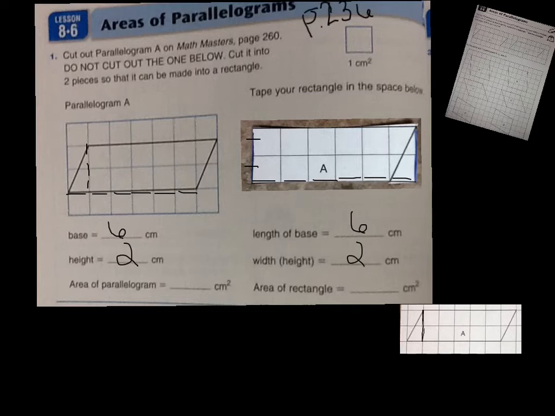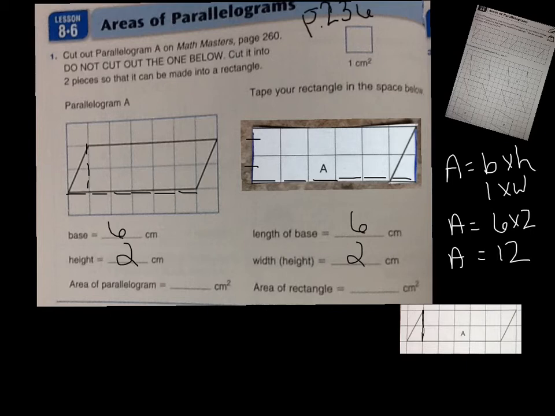I already know the formula to figure out the area of a rectangle is area equals base times height, or length times width. So I can multiply 6 times 2 to get my area of 12. And I can double check by counting as well. We know that as we cut and moved pieces from this parallelogram to create this rectangle, nothing about the area changed.